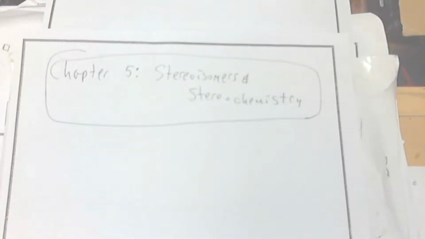Maybe there are steroid-like structures in marine organisms at the bottom of the ocean that are unique, and those would be new steroid-like molecules being discovered. They're a very interesting class of molecules, and I like looking at the differences between different molecules, including steroids. All right, so let's get into chapter 5 now.